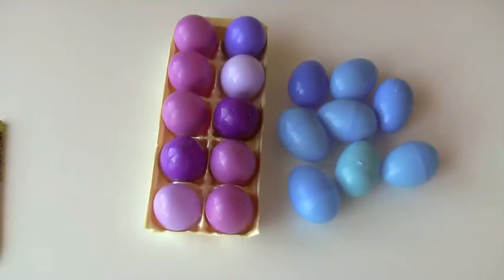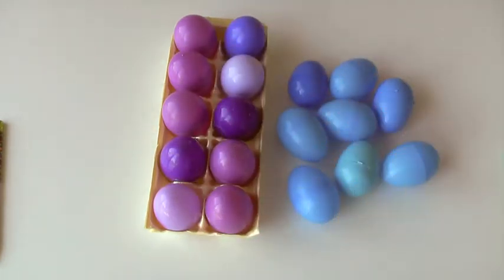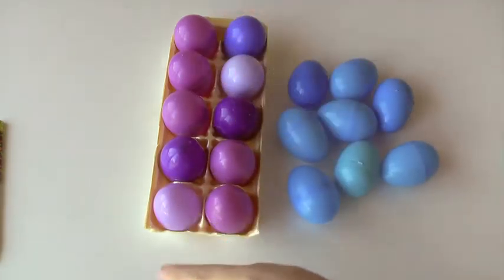Now, the first way you can do this is to use Easter eggs. You need 18 of them, and it would be preferable if you had 10 of one color and 8 of another, but that's not necessarily needed. They can be different colors. Just make sure that you have a 10 frame here, not 12. Cut off the bottom too.